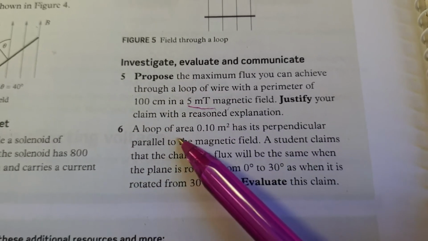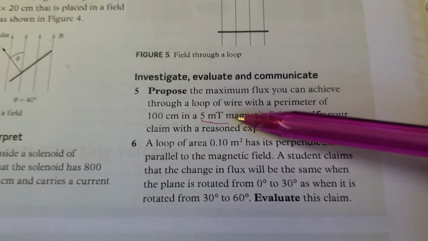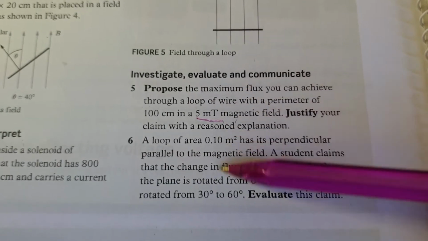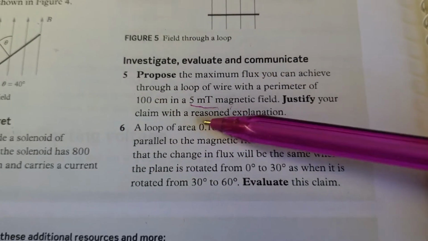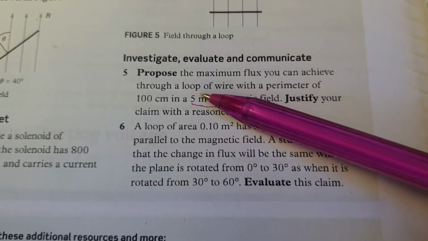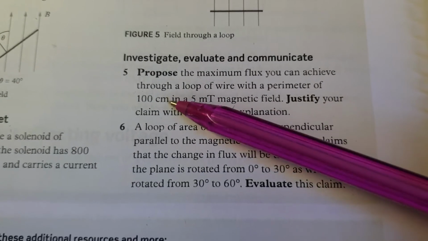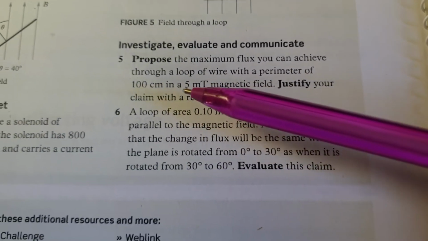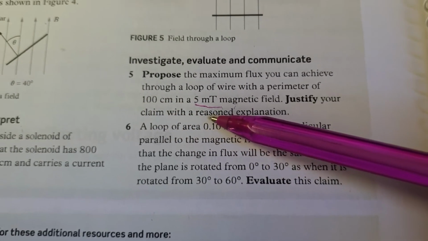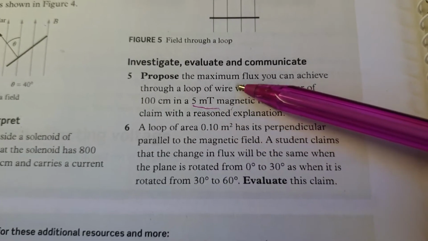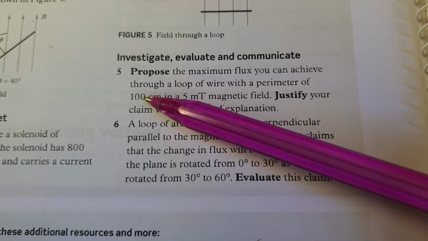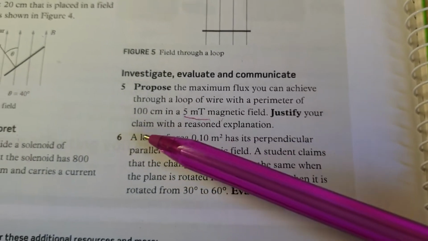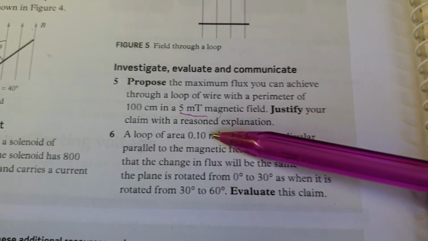So all of these will say loop, just like in generator or motor. Rightio. So loop of wire, perimeter of 100 centimeters, 5 milliteslas. We need to know what area we can get from a 100 centimeter perimeter. And do we want a big area or do we want a small area?